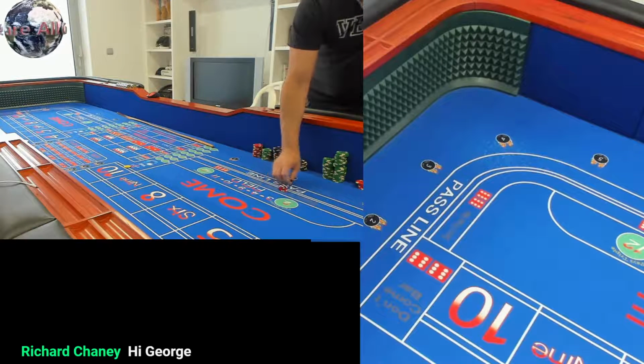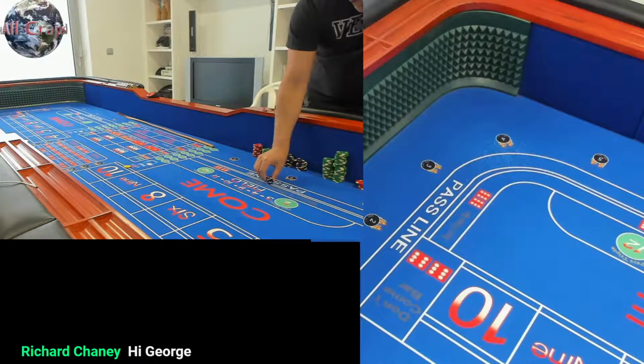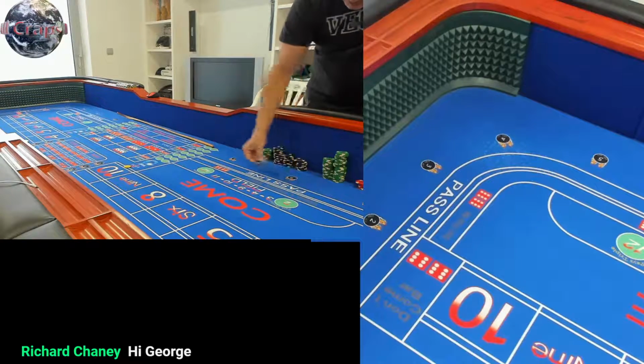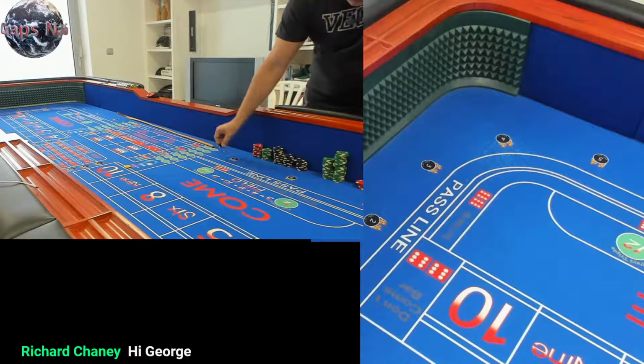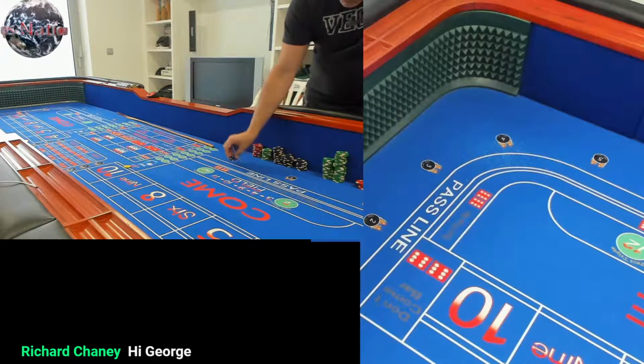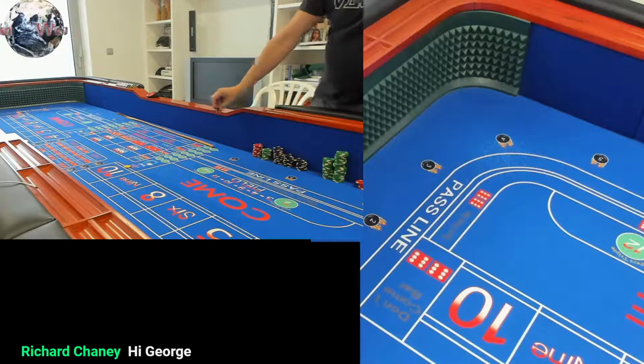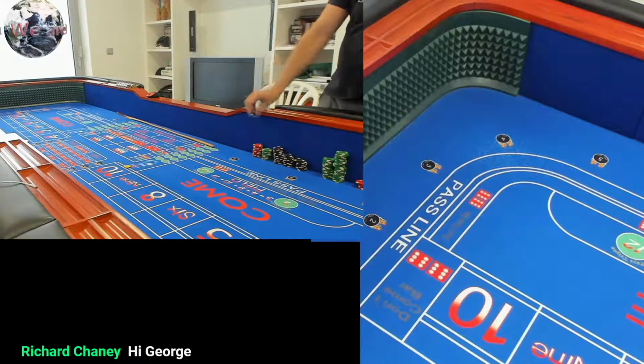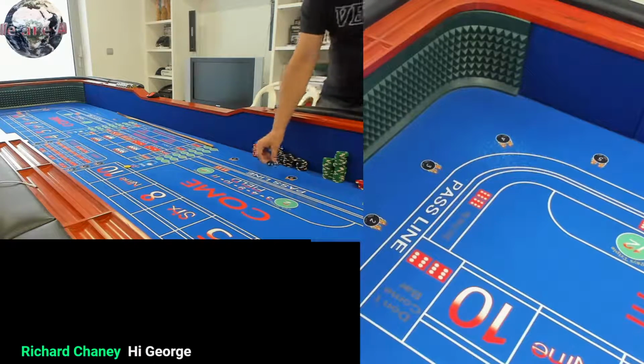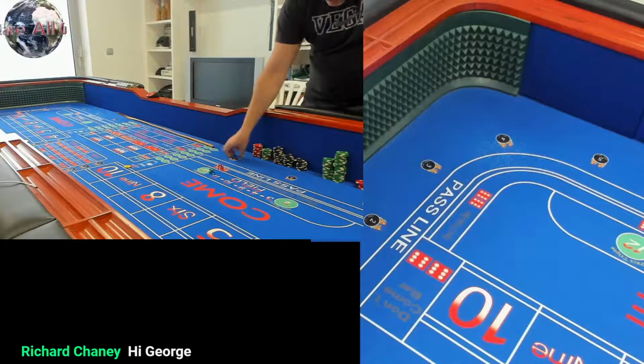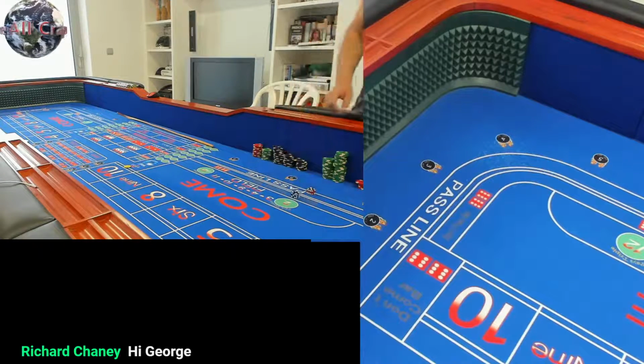The other part of the equation is when you have the dice and you're doing your pendulum swing, you actually feel what type of force they require to hit the table, the back wall, and die. That's important as well.